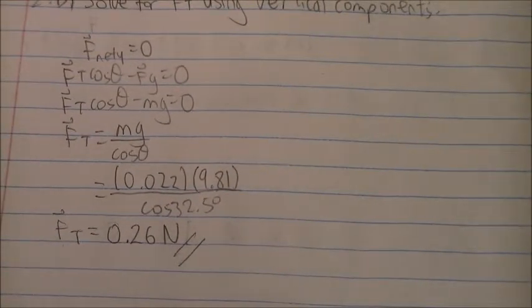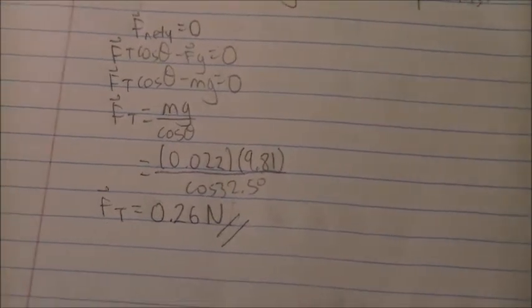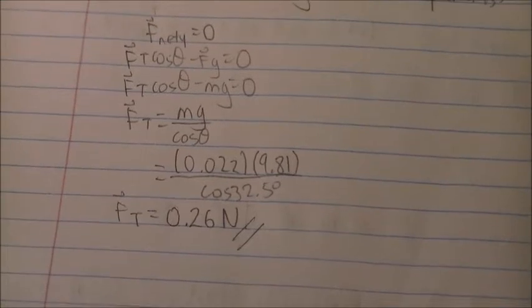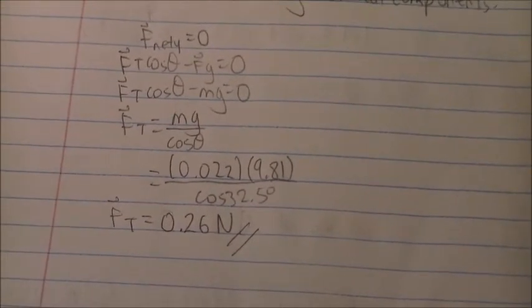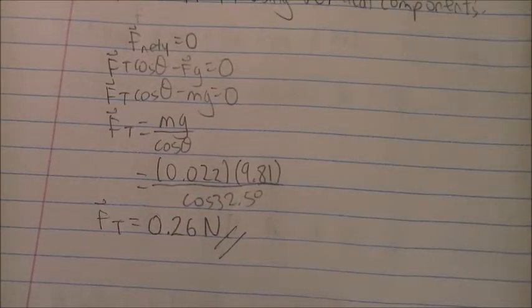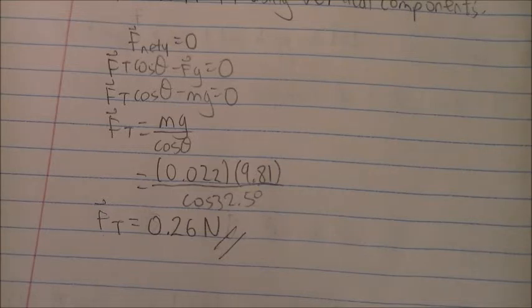So the second part of this question asks, do you need to know the mass of the ball to make this calculation? And for this question, we do, because we know that Ft cos theta is equal to the force of gravity acting on the ball, and the force of gravity is impacted by the mass. And therefore, we do need the mass of the ball to make this calculation.